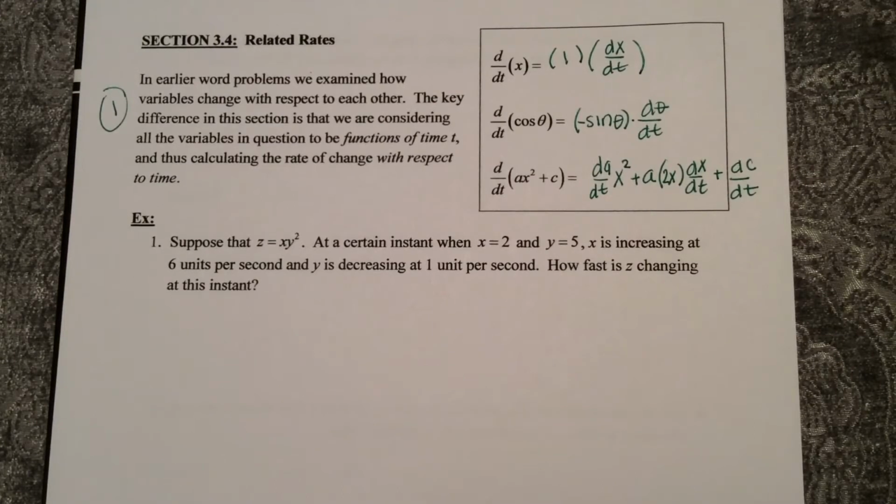So here in our first example, suppose that z equals xy squared. At a certain instant, when x is 2 and y is 5, x is increasing at 6 units per second, and y is decreasing at 1 unit per second. How fast is z changing at this instance? So let's summarize what we know.